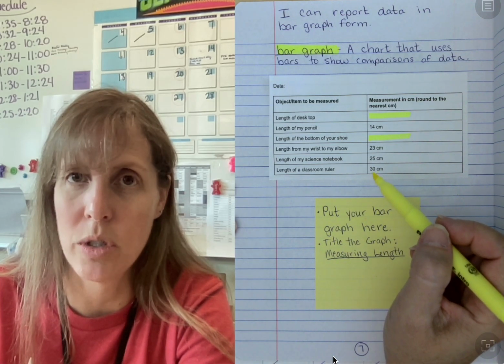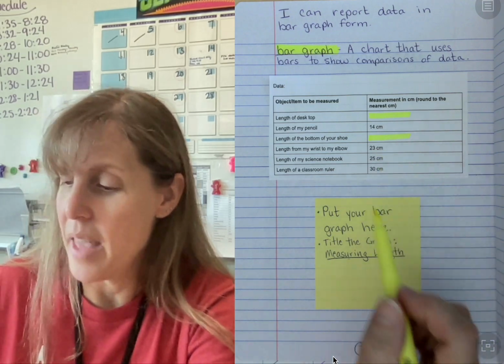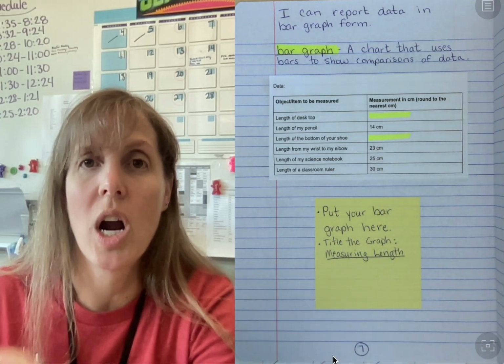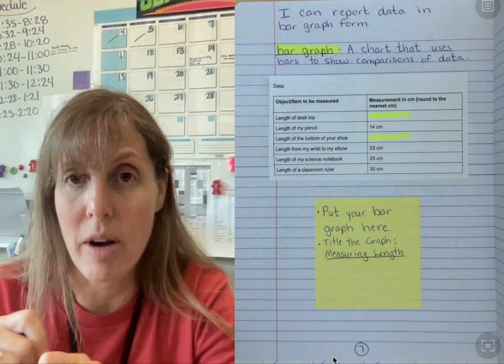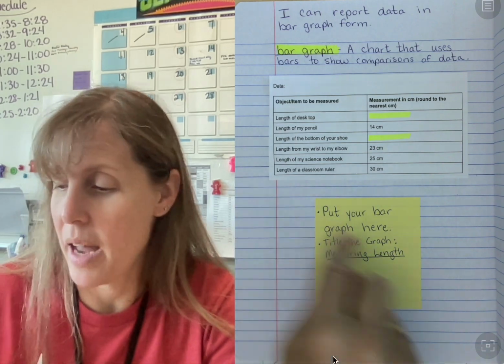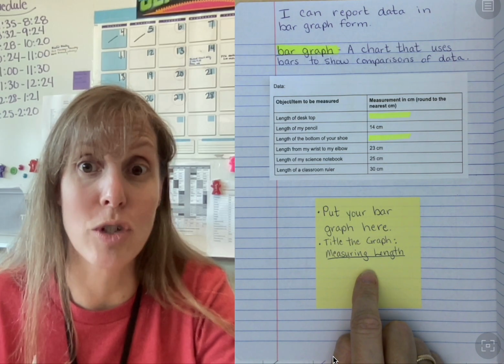You're going to plug them into a spreadsheet using a new Google Doc form. You'll watch a quick video. It's really easy once you get it done. And then once you have your bar graph created, come show it to me and I'll give you a hard copy of what your bar graph should look like.